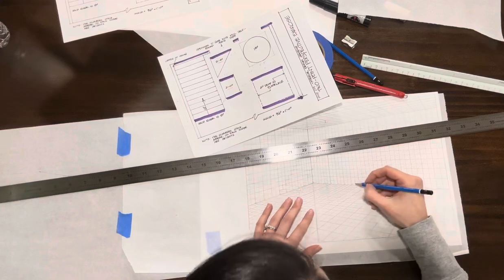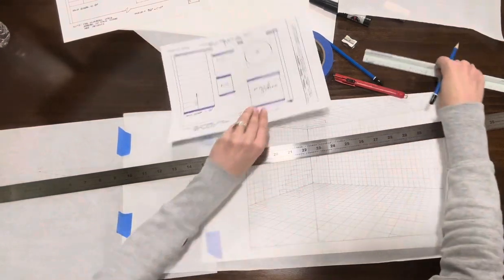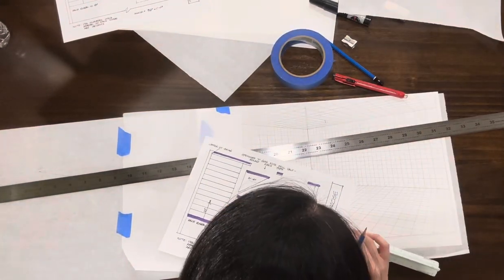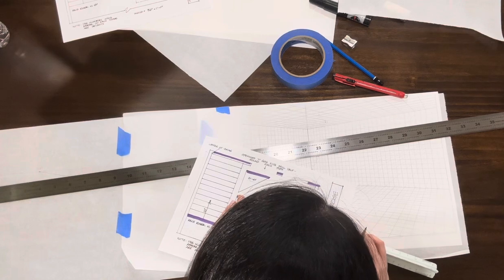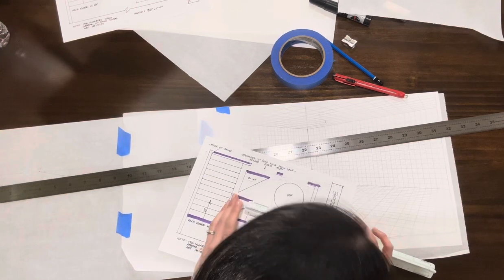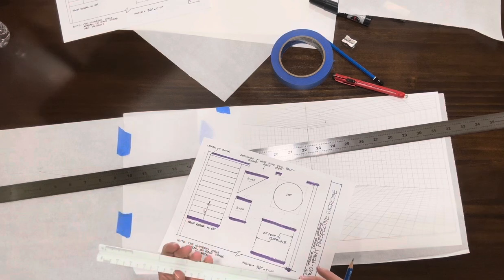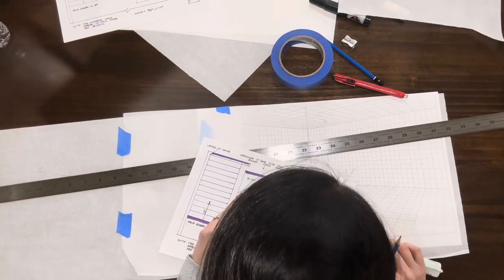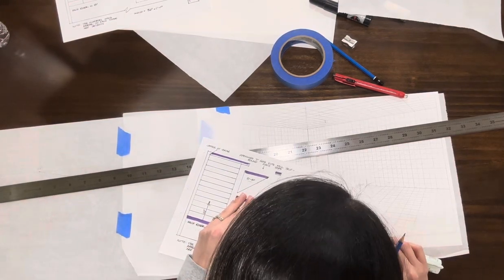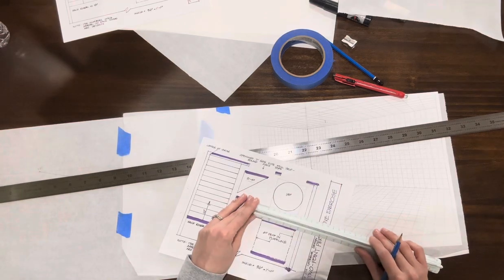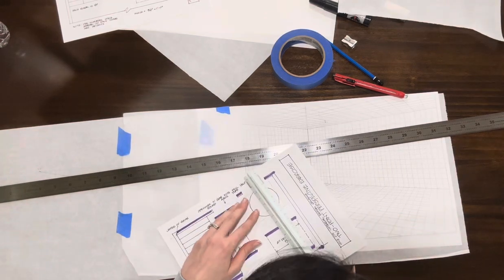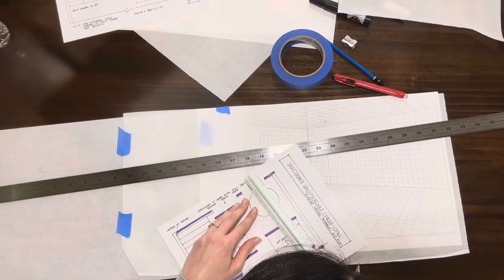So this is the corner of our square. The square is about 2 foot and 8 inches and 2 foot and 8 inches.